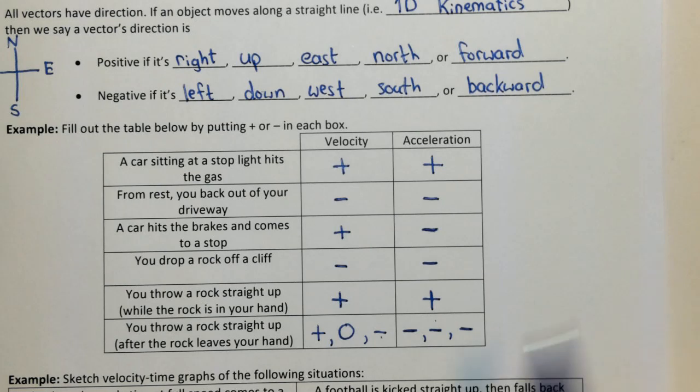So this is interesting here. When you throw a rock in the air, there's a period of time where it's speeding up, and there's a period of time where it's slowing down. When the velocity and acceleration are different, it means the rock is going up and it's slowing down. When the velocity and the acceleration are the same direction, that happens when the rock's going down, and that causes it to speed up.